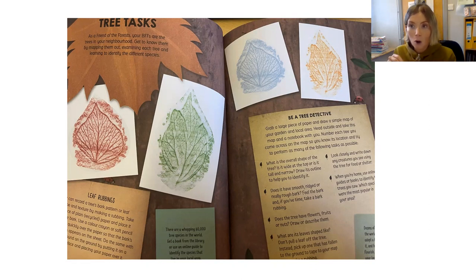Now, a really, really important part of that section there was saying, get a leaf that's already on the ground. Now, think about it. Why would they want you to get a leaf that's on the ground and not pick it from a tree? Think about why they'd not want you to do that. There are a whopping 60,000 tree species in the world. Get a book from the library or use an online guide to identify the species in your local area.